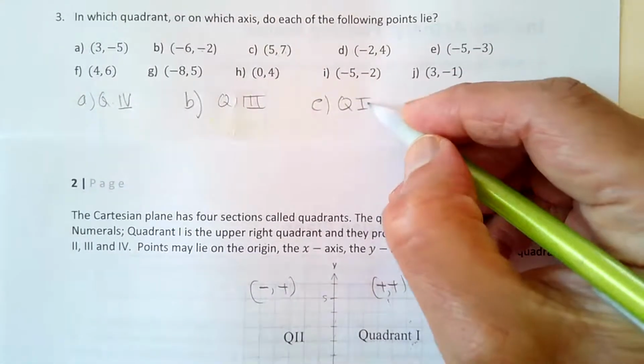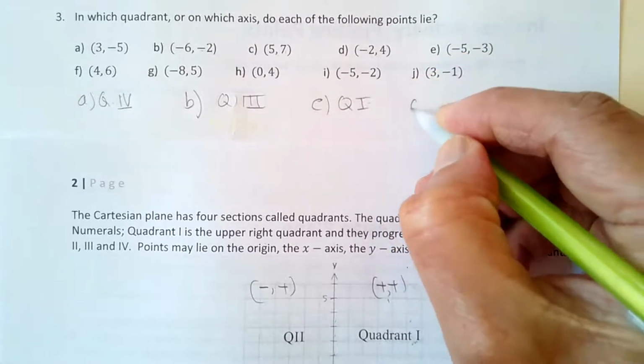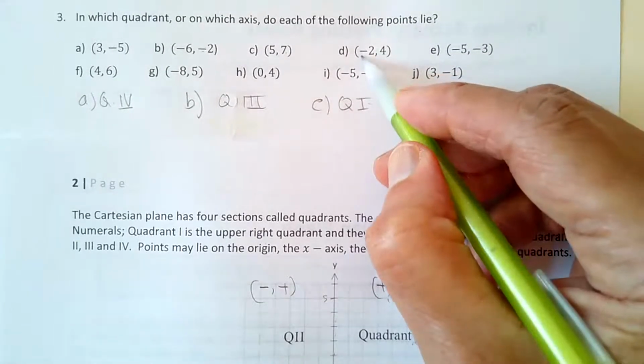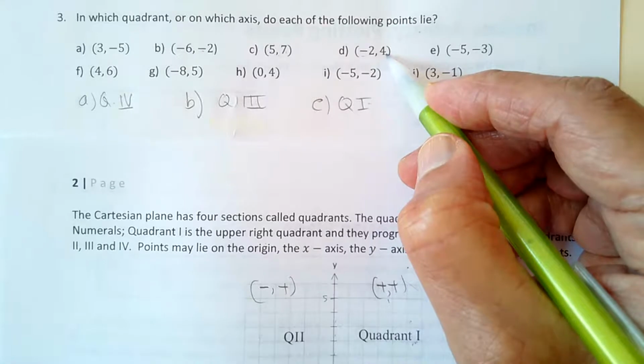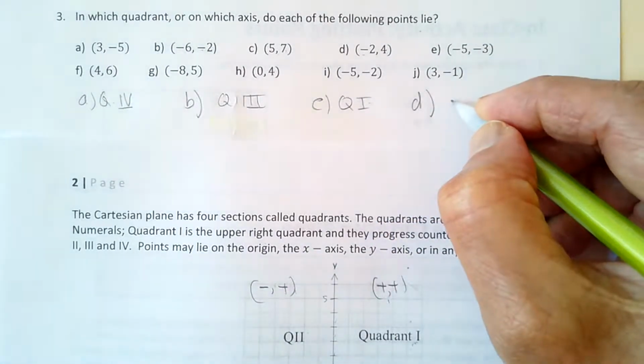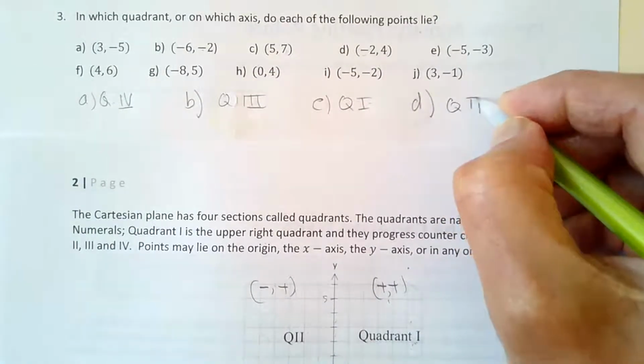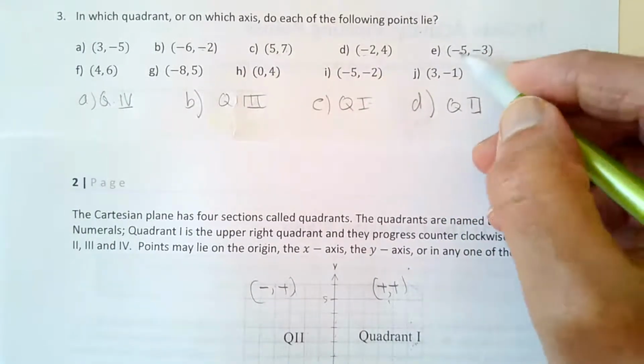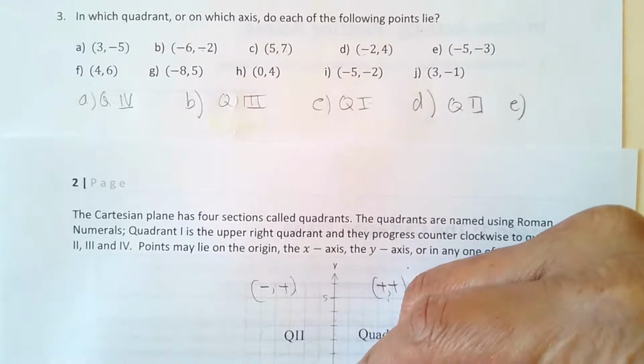So we have quadrant 1 for C. For D, negative 2, 4. So you have a negative and a positive, that will be quadrant 2. And E, a negative and a negative would be quadrant 3.